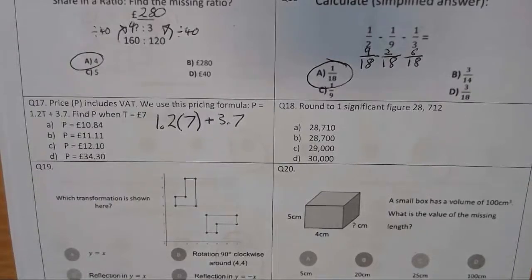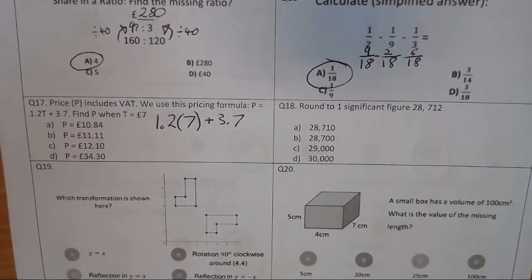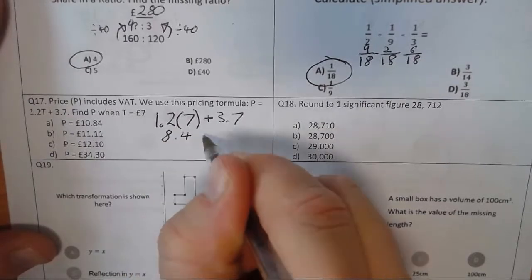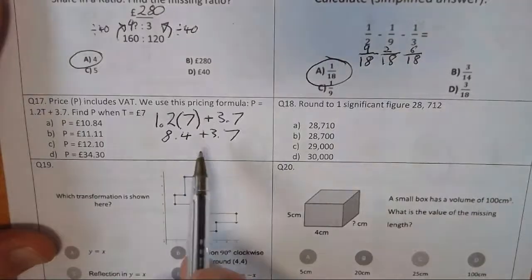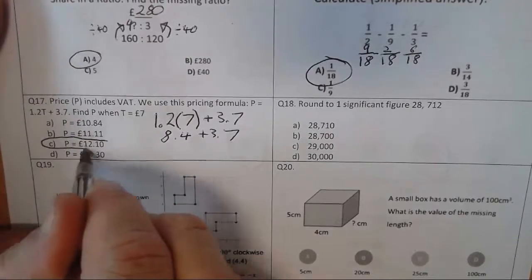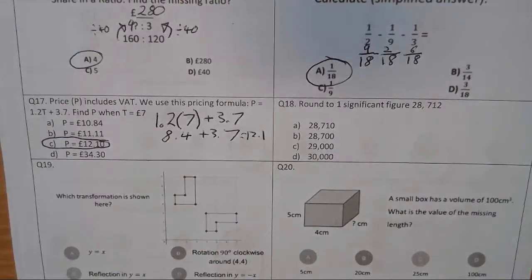Now, whatever way you want to do 1.2 times 7, you could do a little grid method, whatever way you want to do it. So you could do 1 times 7 is 7, and 0.2 times 7 is 1.4. So that gives me 8.4. So I've got 8.4 plus 3.7. 8, 9, 10, 11, 12.1, 12 pounds 10. So it's 12.1 there, but we know if it's money, we're going to include the pence as well.